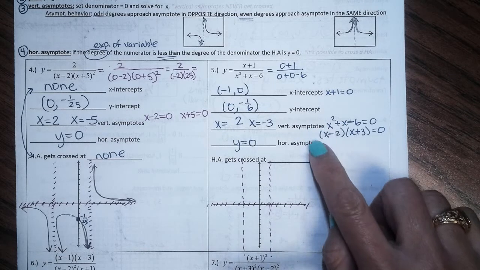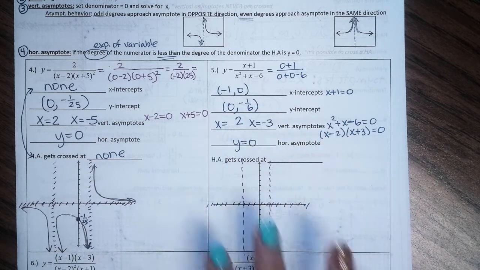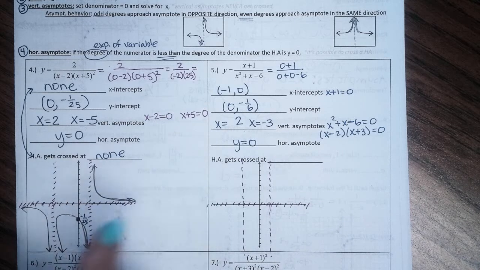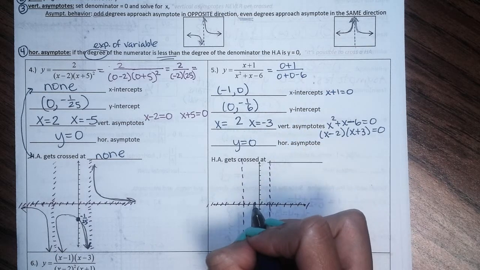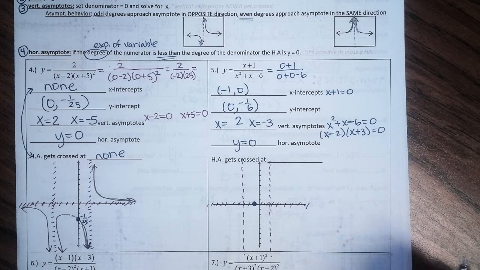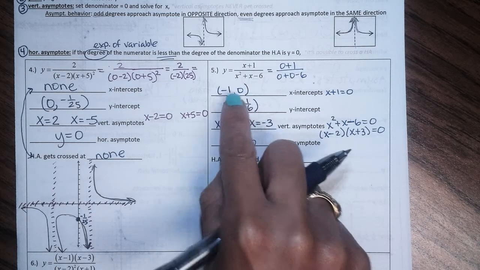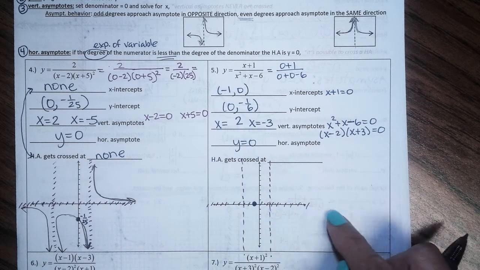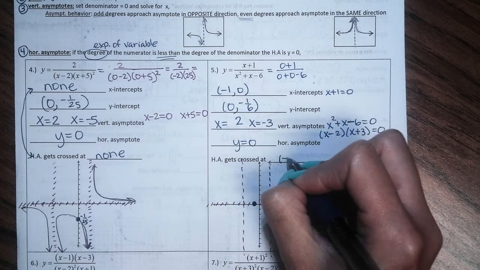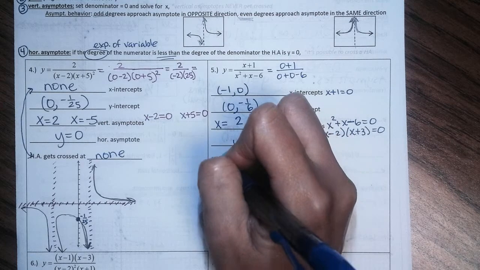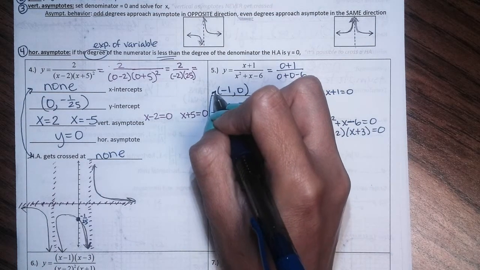After I sketch the asymptotes, I go ahead and sketch any of the points that I know, like the x and y intercepts. So this time there is an x-intercept at (-1, 0). So let me sketch it right there. And because there is an x-intercept at (-1, 0), that means that this horizontal asymptote is getting crossed, and it's getting crossed at that (-1, 0). That always matches your intercept here.